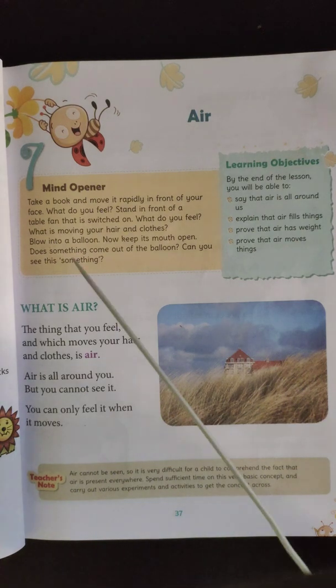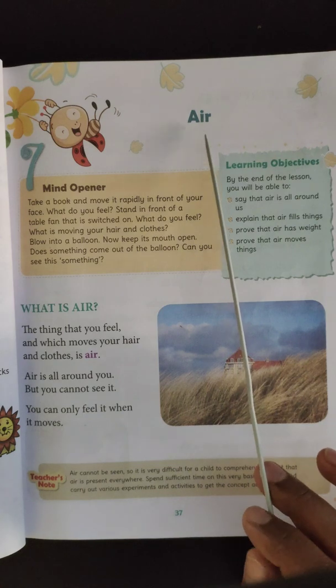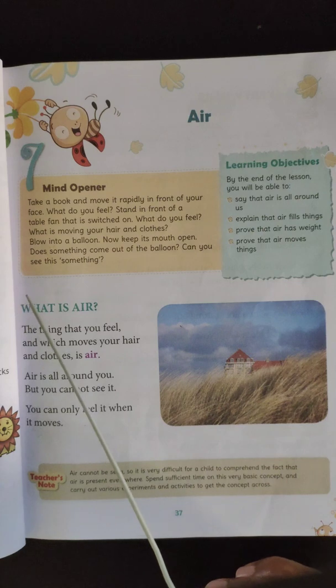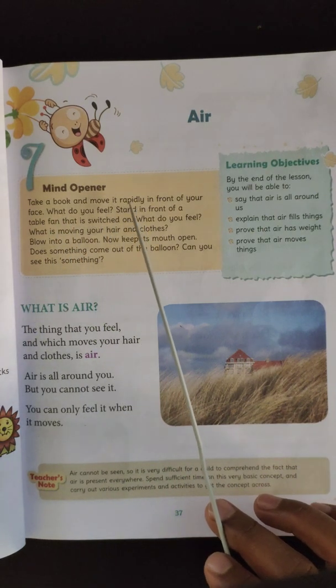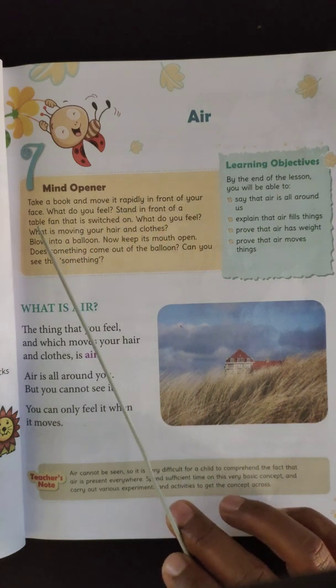Hello children, today we'll learn the 7th chapter in science. The name of the chapter is air. Let me start this chapter by reading this "present in mind" opener. Take a book and move it rapidly. Rapidly means with good speed. Take a book and move it rapidly in front of your face.